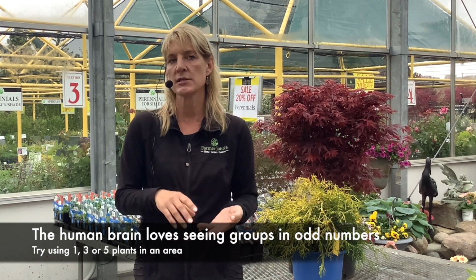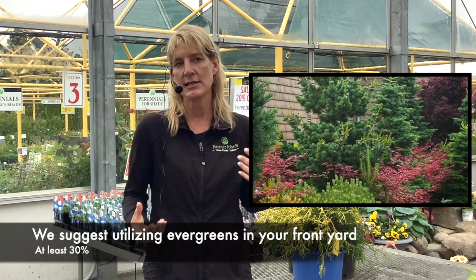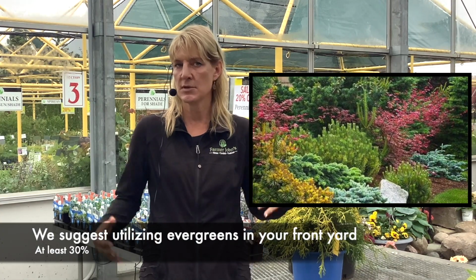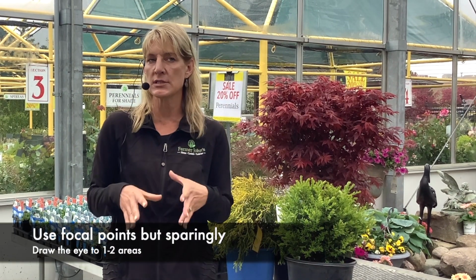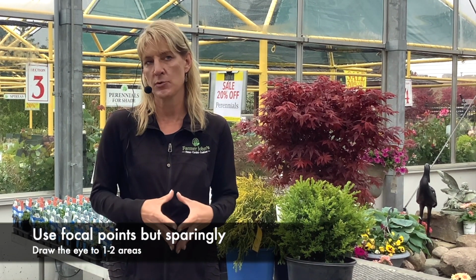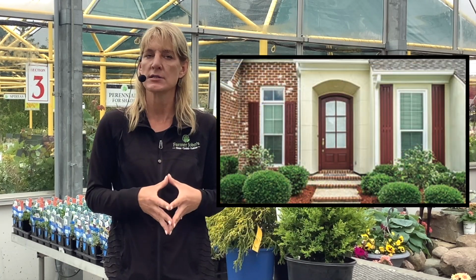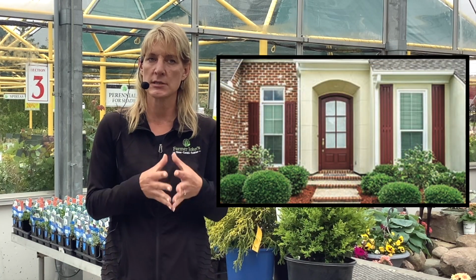So 1s, 3s, 5s. For sure, in the front of your landscaping, you want to use a significant amount of evergreens. I would recommend at least 30% evergreen, because in Michigan, obviously, we lose a lot of leaves. Focal points in the landscape are important. You want to use them minimally, and you want to use them appropriately. A focal point is going to draw your attention to a certain aspect.